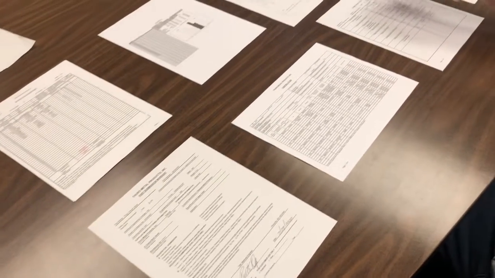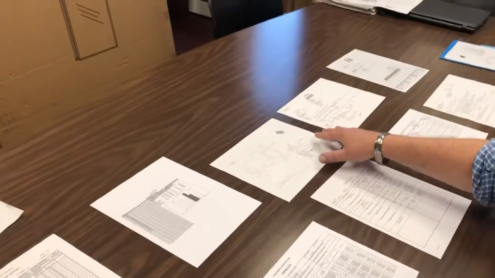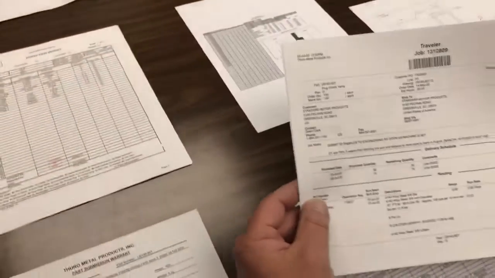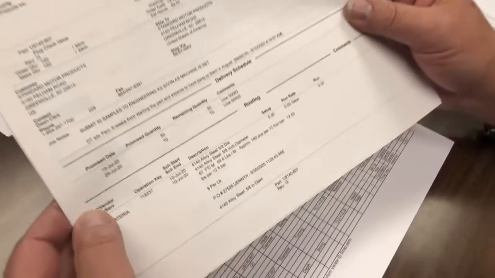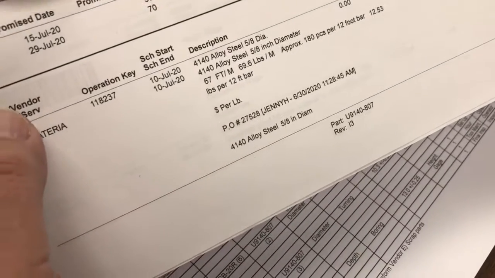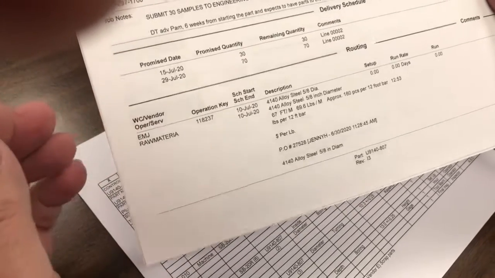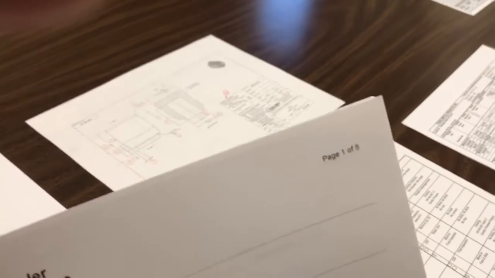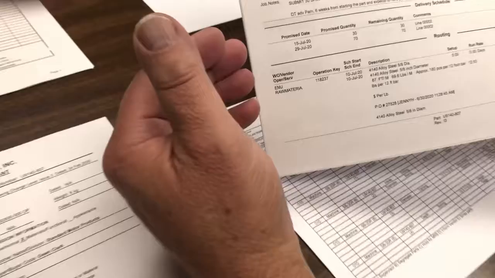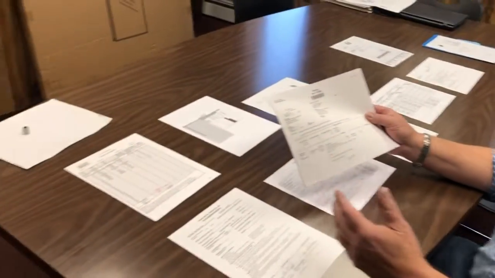So when we make a job from the beginning, we start off with a traveler in our system. And this gives all the information about how to go about making the part, and it gives the information about materials. It goes through the whole process from end to end, taking the part and making it, which machine we use, and if there's any process of cleaning the parts or heat treating the parts, or any outside processing such as plating, things of that nature.